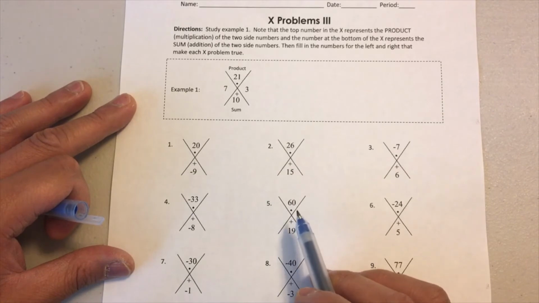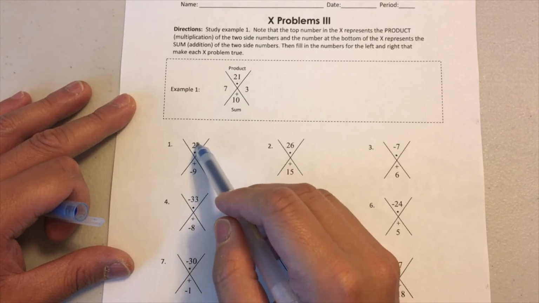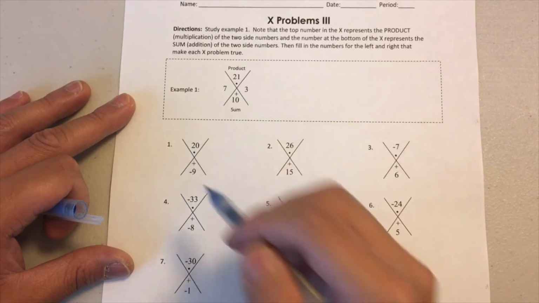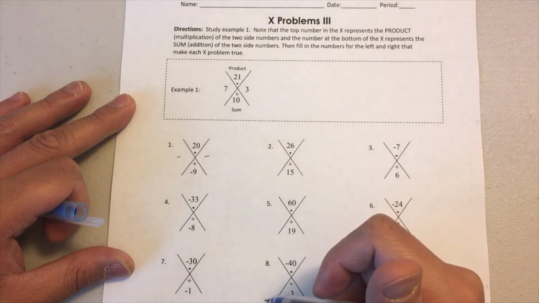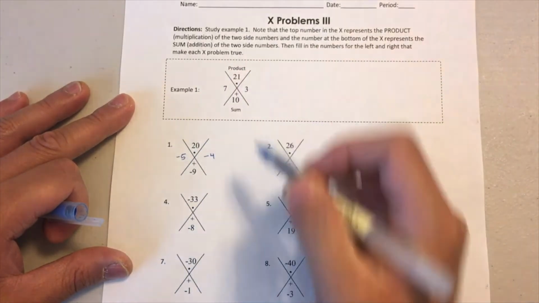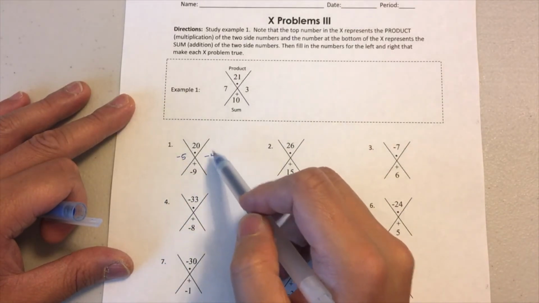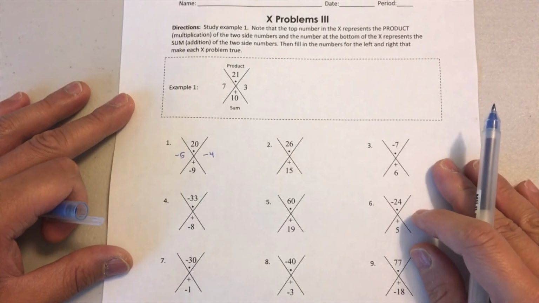In this case, I know that both numbers are going to be negative because I want the product to be a positive number and I want the sum to be negative. So here I'm going to put negatives on both positions. And then thinking of the two numbers, I believe negative 5 and negative 4 should work, right? Negative 5 times negative 4 is a positive 20, and negative 5 plus negative 4 is negative 9.